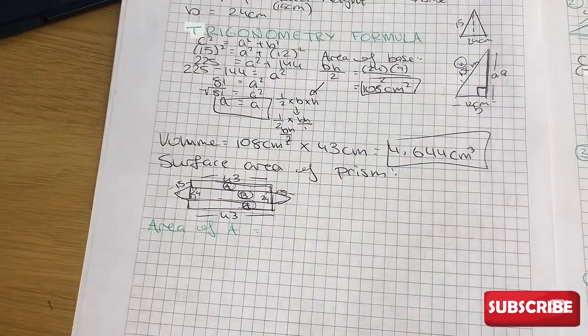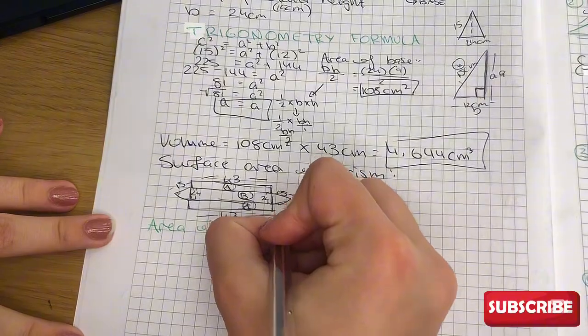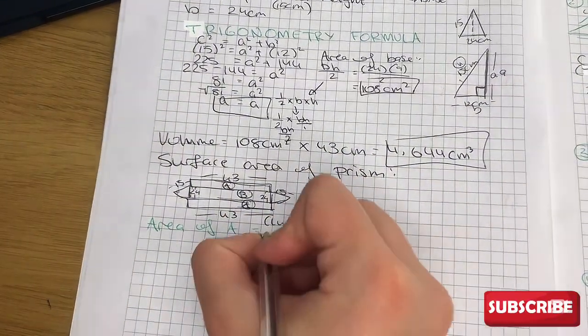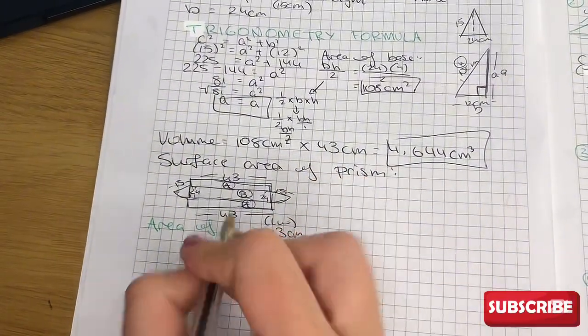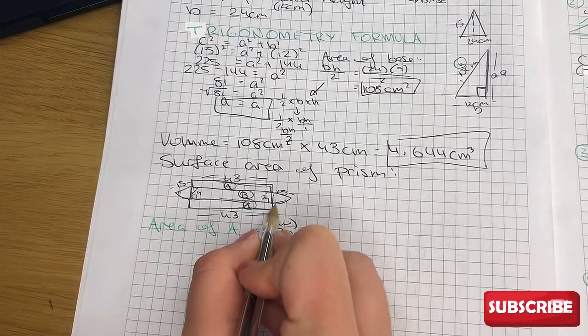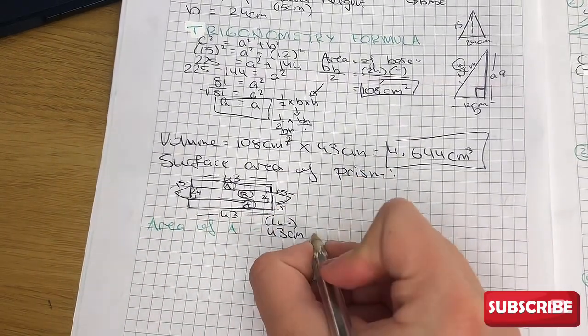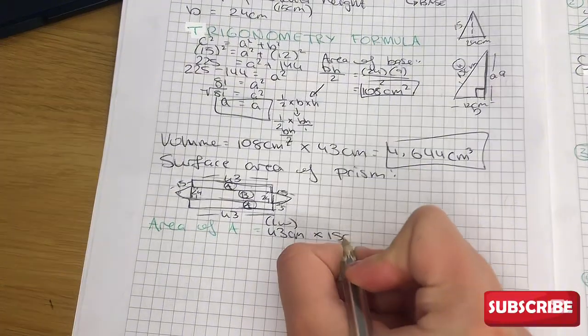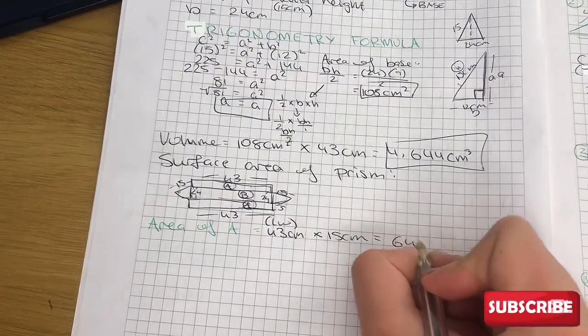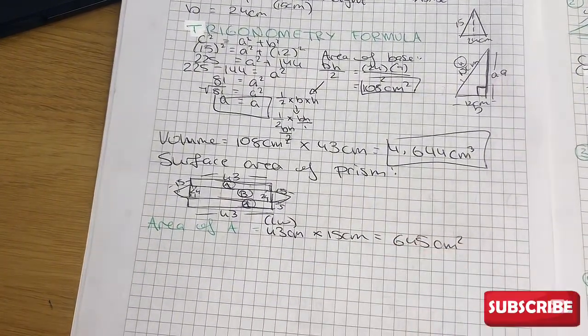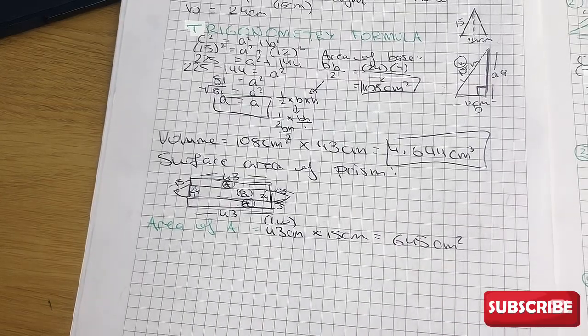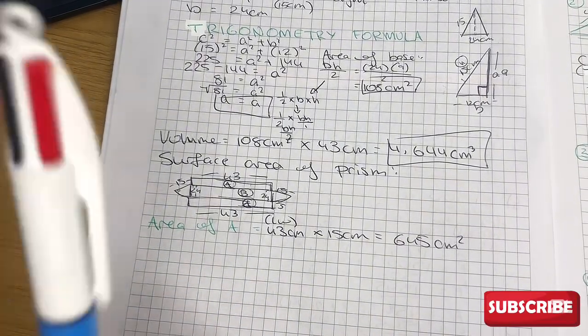So, firstly, to find the area of A, we would have to do length by width, okay? Length by width, which is 43 centimeters by 15. Oops, I forgot to put that. 43 centimeters multiplied by 15 centimeters, which gives us 645 centimeters squared, okay? Remember, we're dealing with area, so it's squared. It is not cubed. So then we have to find the area of B.